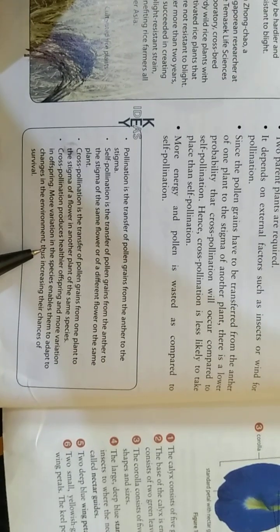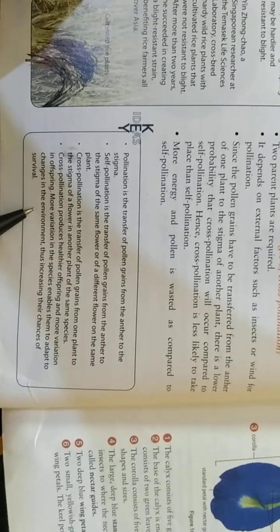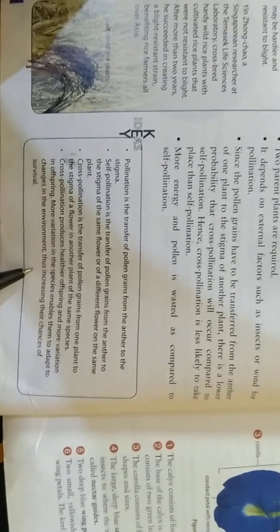Cross-pollination produces healthier offspring and more variation in offspring. More variation in the species enables them to adapt to changes in the environment, thus increasing their chance of survival.